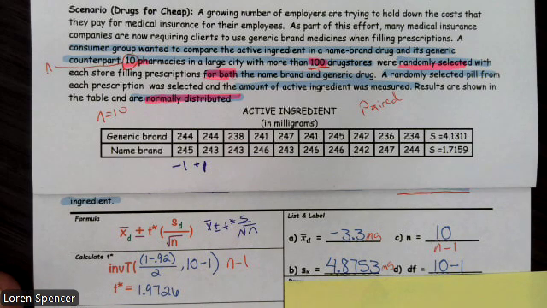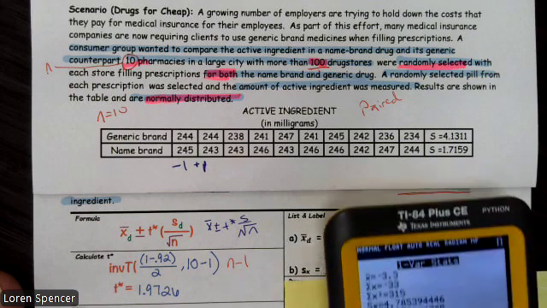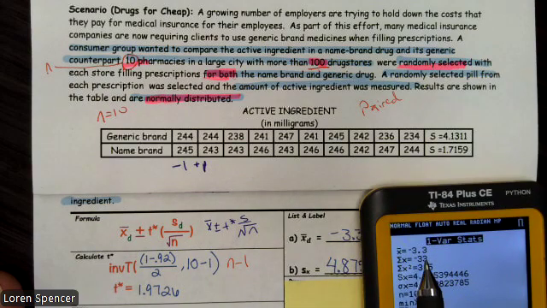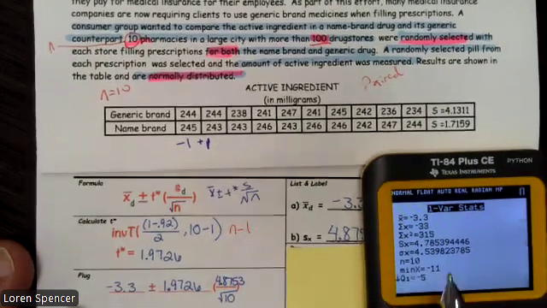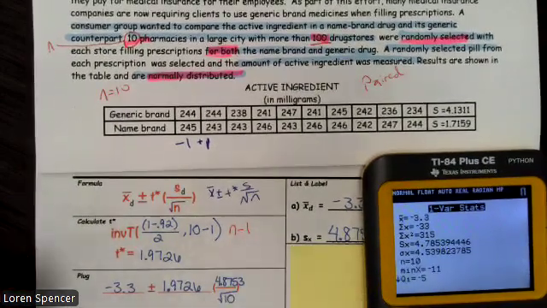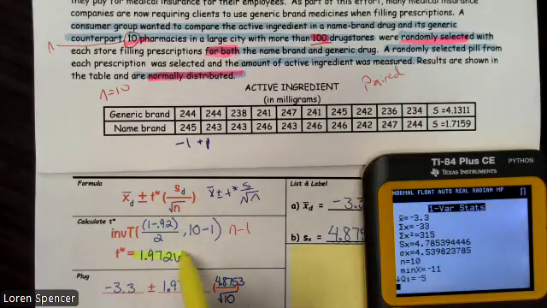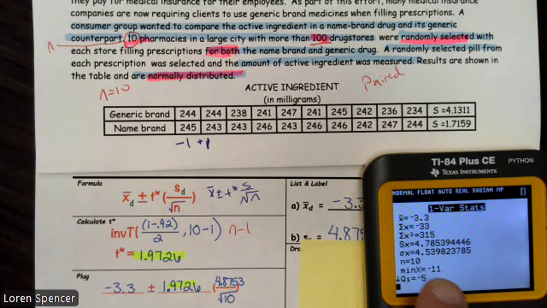Okay, so now that I have that information, I can go ahead and plug that into the formula. I can plug in the negative 3.3 for the X bar, which I've done right here. There's my T star, which came from right here. There's my sample mean, and there's my sample size of 10, the number of pairs.